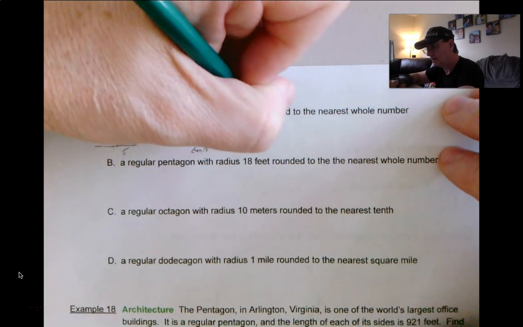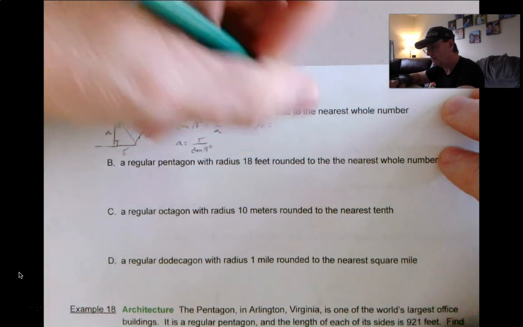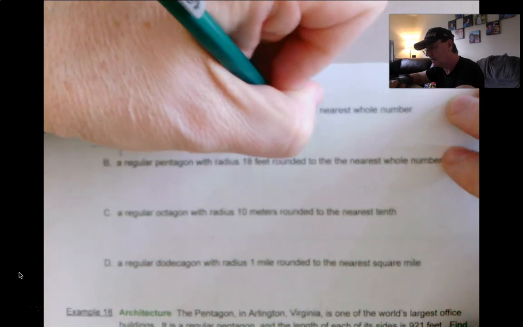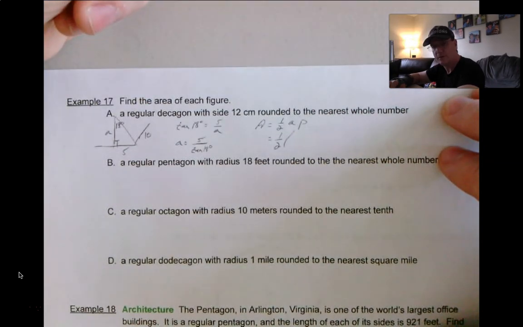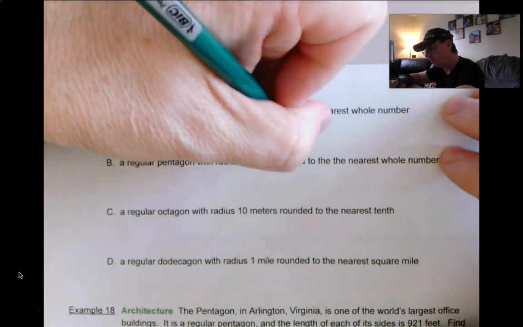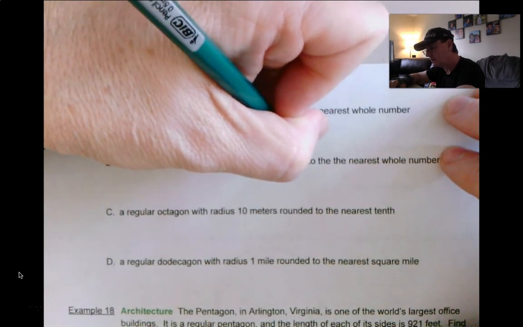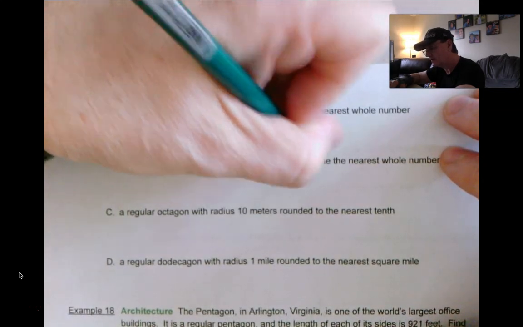Area of the decagon is 1/2 AP. 1/2 A we just found out is 5 over the tangent of 18 degrees.